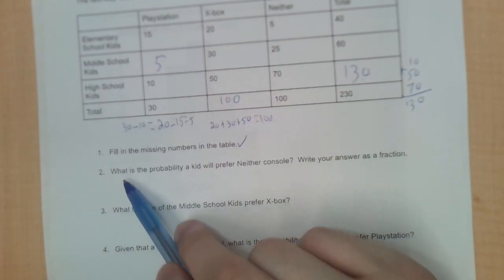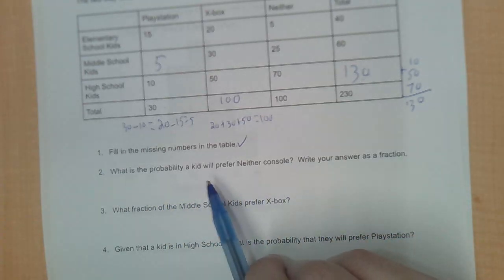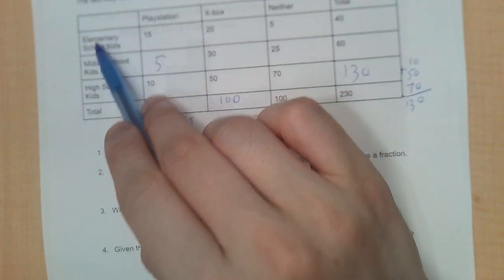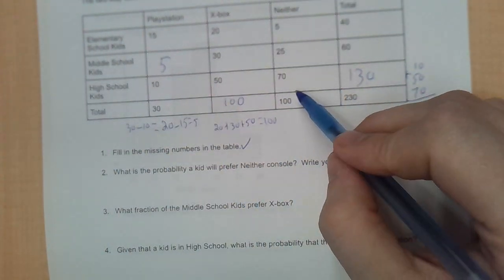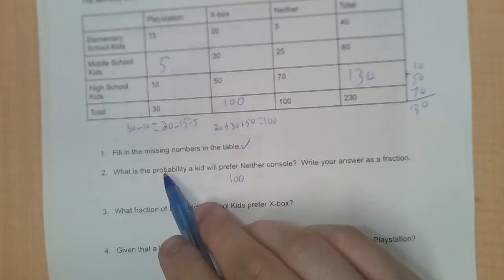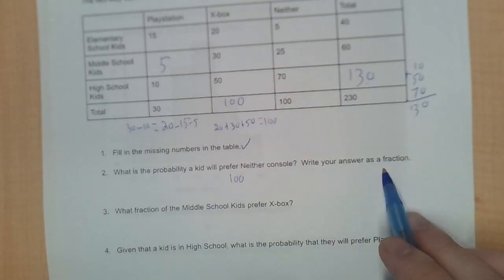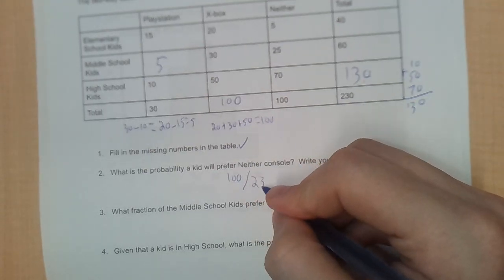Number two, what is the probability a kid will prefer neither console? So this says a kid, not a specific kid. It could be any kid. So any kid prefers neither console is 100 kids. And because it's probability, we're going to write our answer as a fraction, so that's out of a total of 230 kids.